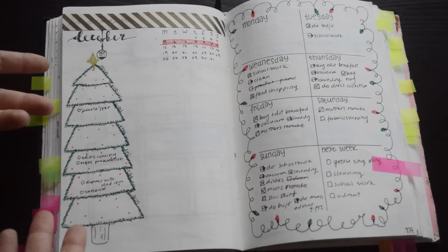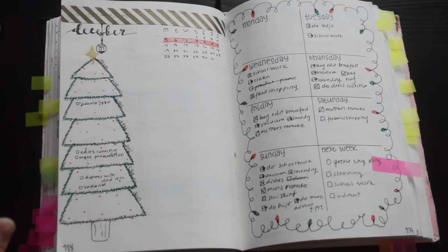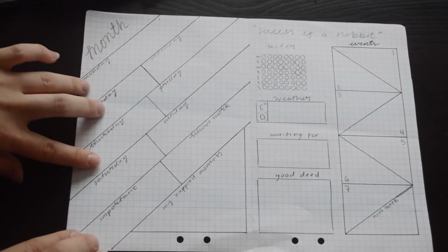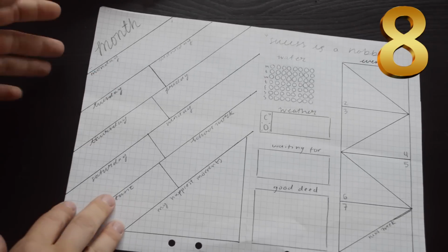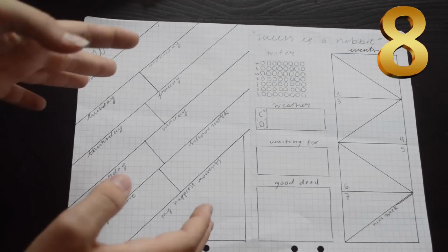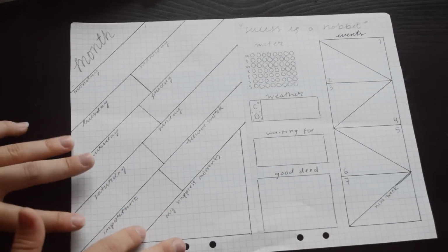Here is just the Christmas tree, which is one way you can do the events, and I had kind of fun with it. This one I kind of did for fun. It's basically the same format as the other one, but I just did it a little bit more creatively because I felt like it.